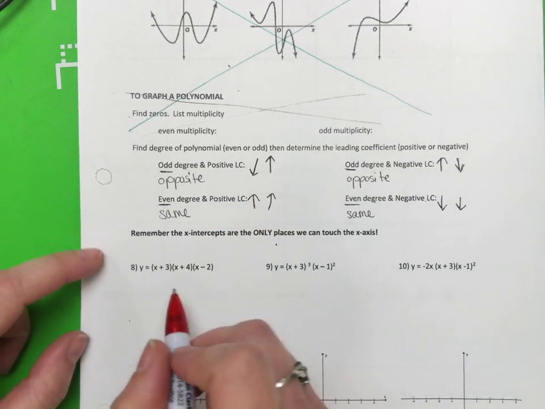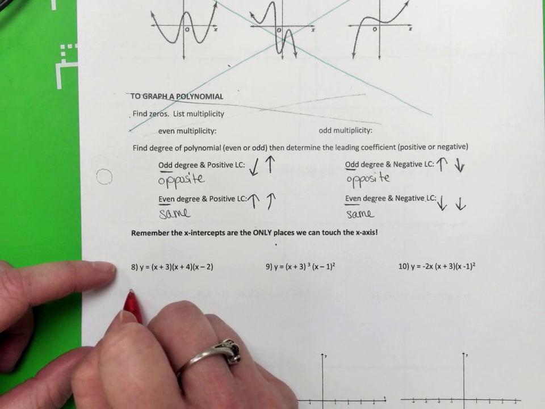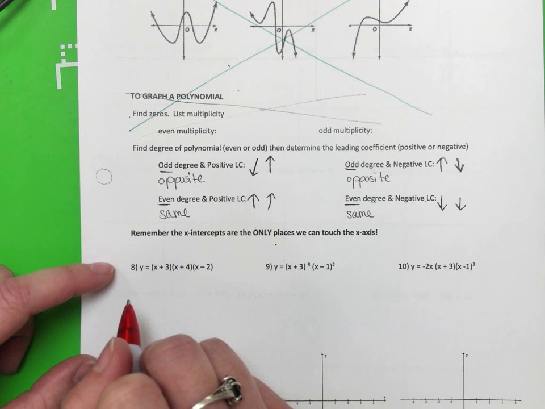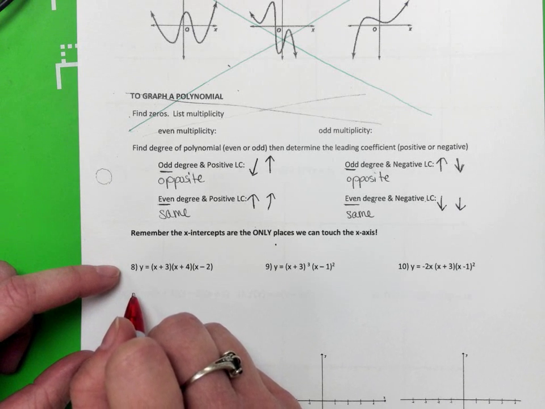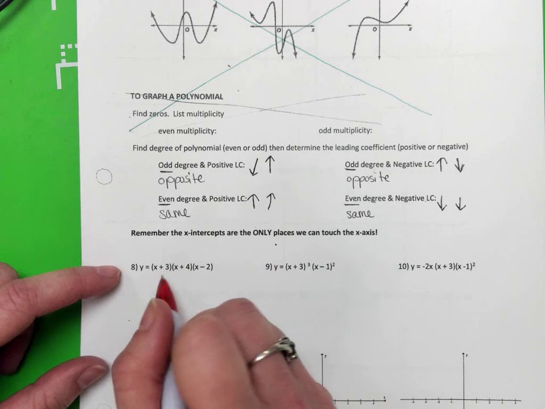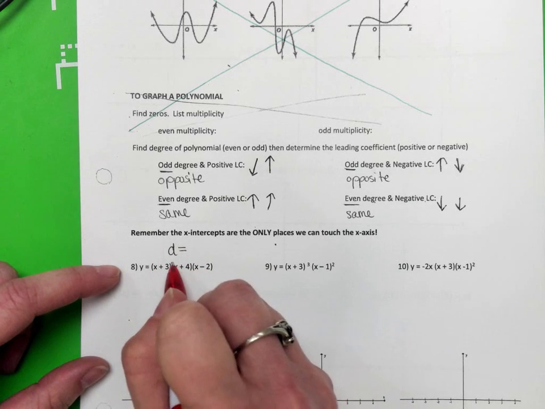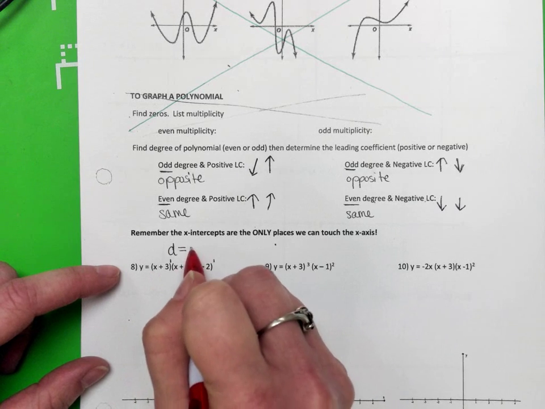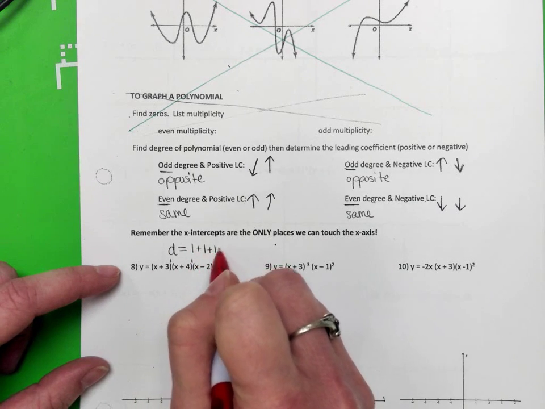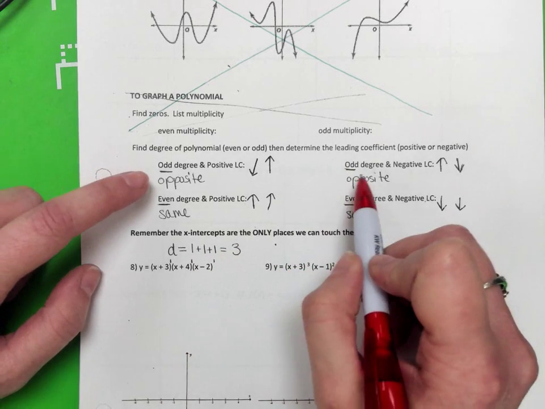All right, so here we go. First thing you have to do is find the degree and find the x-intercepts or the zeros. This is exactly what the last thing on your test was on Friday, and a lot of us forgot how to do it. Remember how you said it was so easy, but then you forgot how to do it? So the degree is, when it's in factored form, you add all the exponents up. All of these exponents are understood 1s. So 1 plus 1 plus 1, the degree is 3. That is odd.